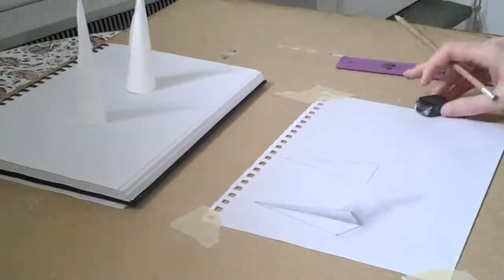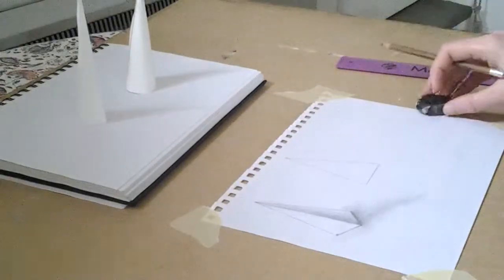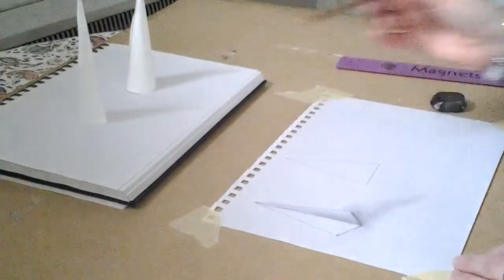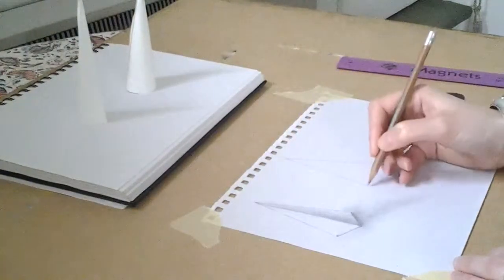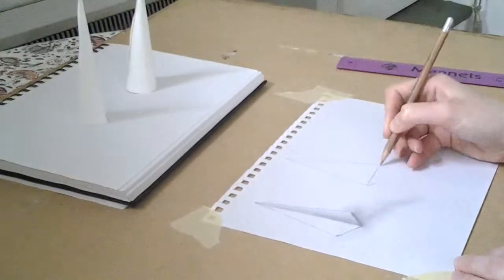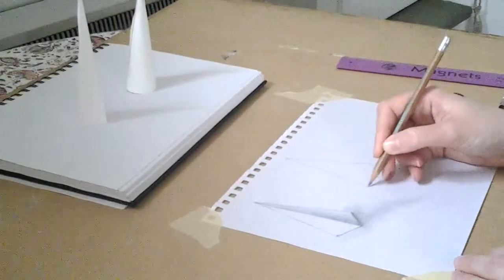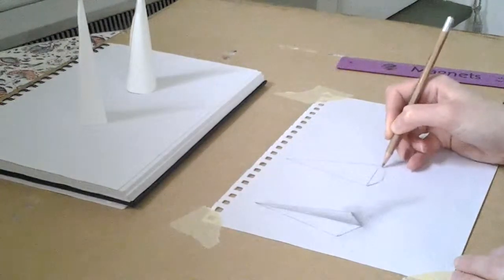Okay, the next one I'm going to do is the cone shape. Now to create the cone shape, we will need to create the rounded edge. So all I'm going to do on this is draw an arc from here, kind of creating like an ice cream cone really.